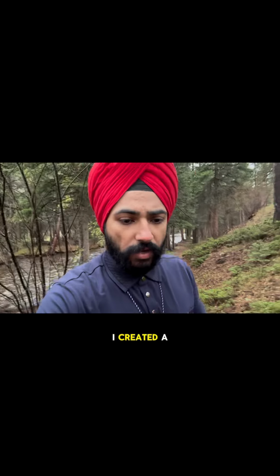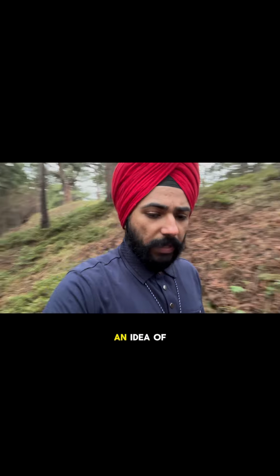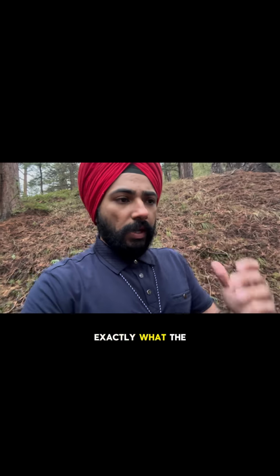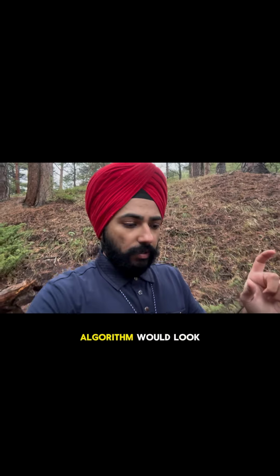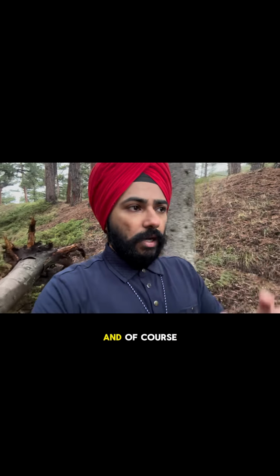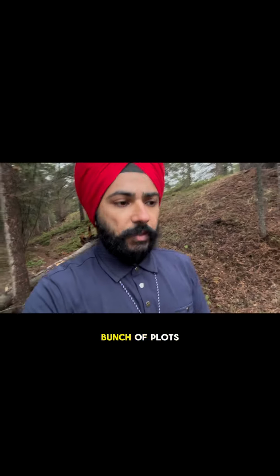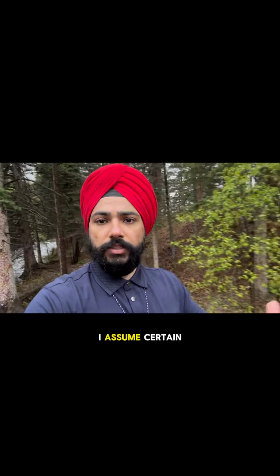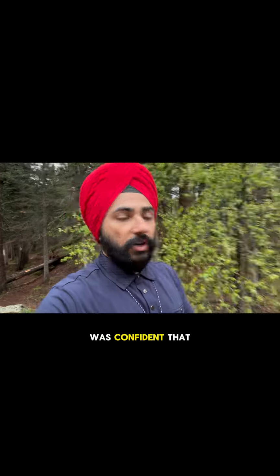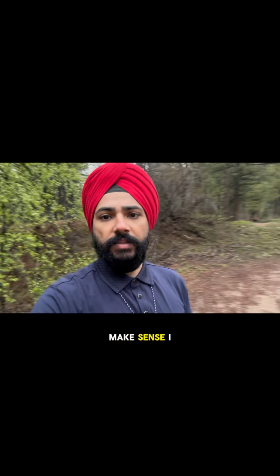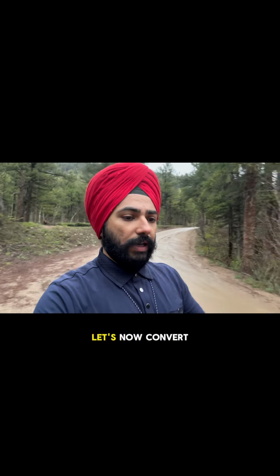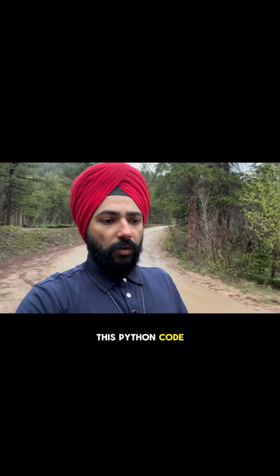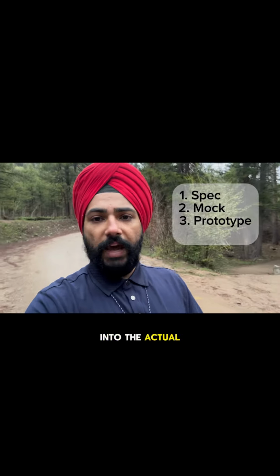First of all, I created a Python simulation, which gave me an idea of exactly what the path stitching algorithm would look like. And of course, I did a lot of math beforehand, implemented that in Python, created a bunch of plots, and this is not at all plugged into the vehicle, right? I'm just looking at, will this logic make sense if I assume certain inputs? And once I was confident that yes, it indeed did make sense, I then went ahead and said, okay, let's now convert this Python code into C++ and plug it into the actual software.